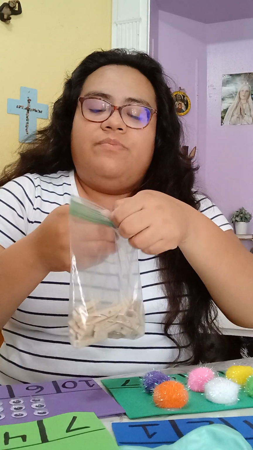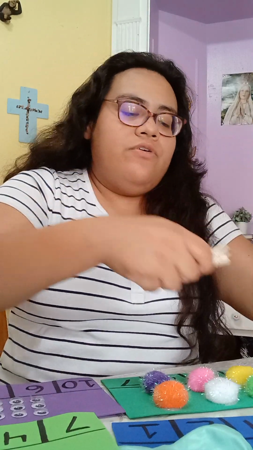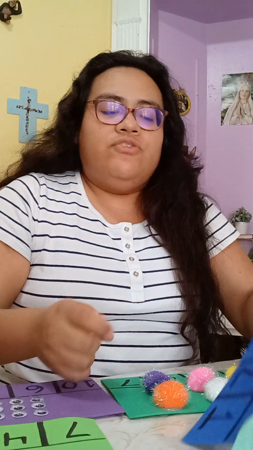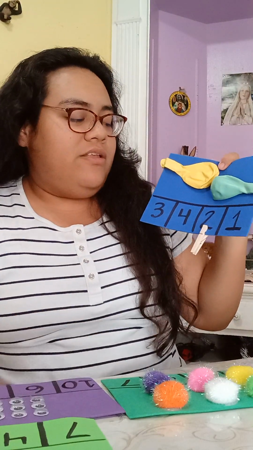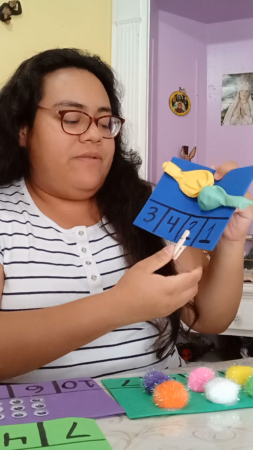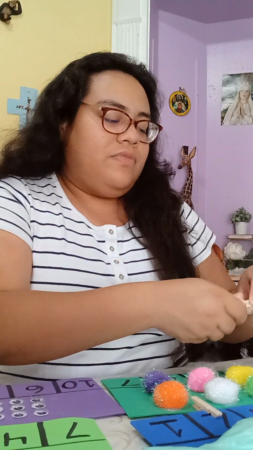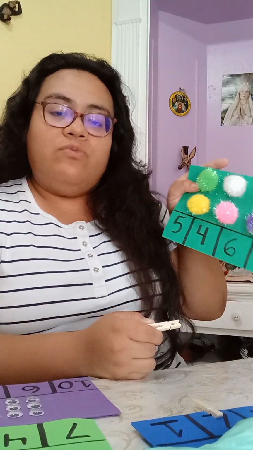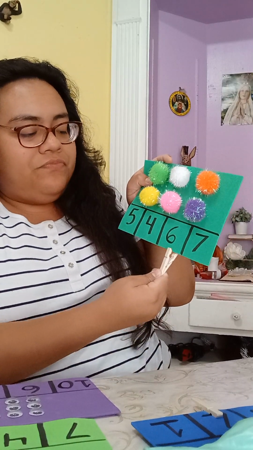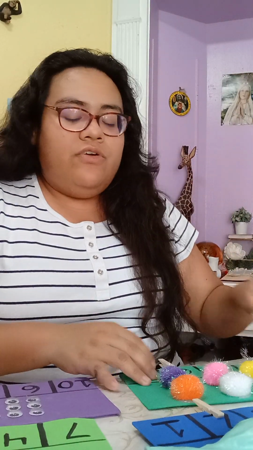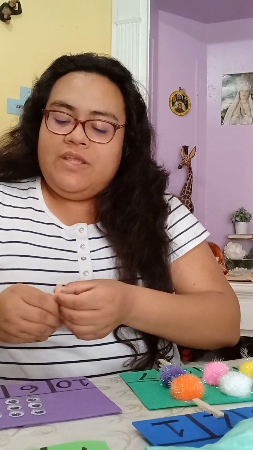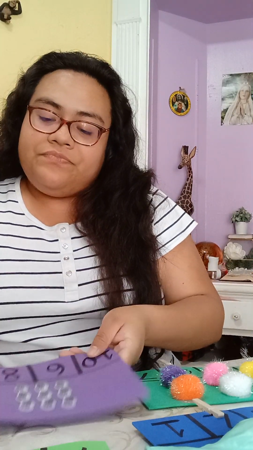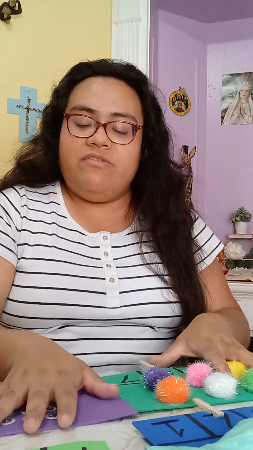So we would open this up. We would get out 4, 1, 2, 3, 4. And so students are going to have to look at this and just automatically put it in the right number. And so they're going to do that with each foam sheet. You're just going to look at it and they're going to put it where they think it goes. And so after they do that, they're going to lay it out in front of them just like I have it here.